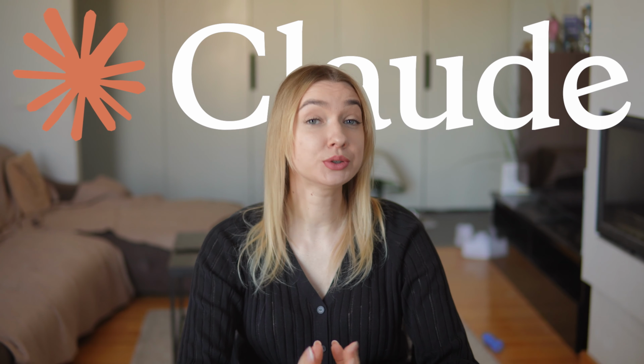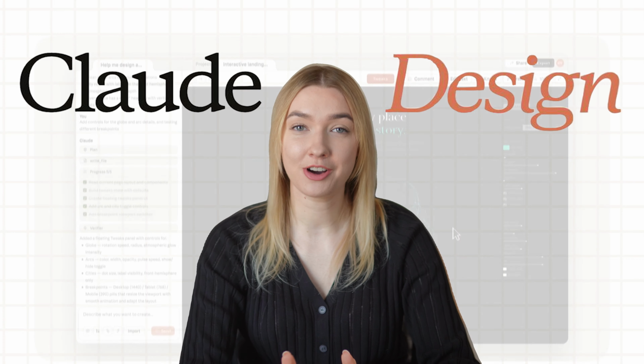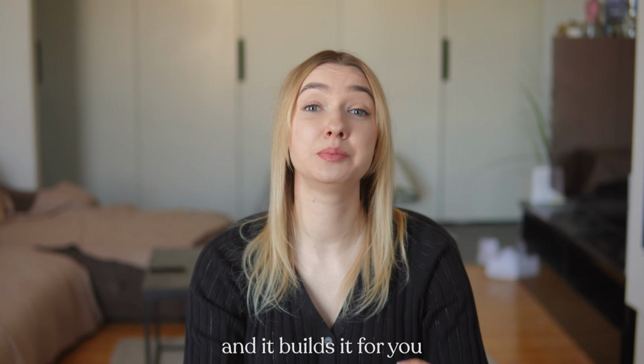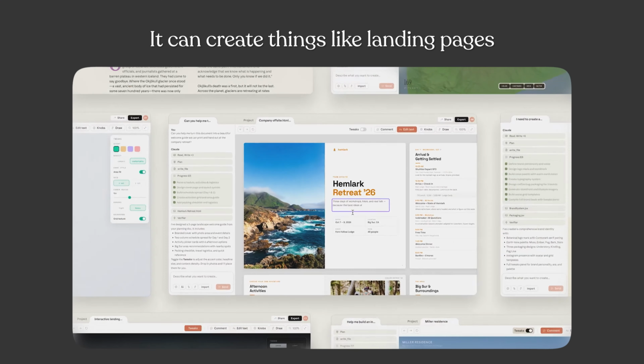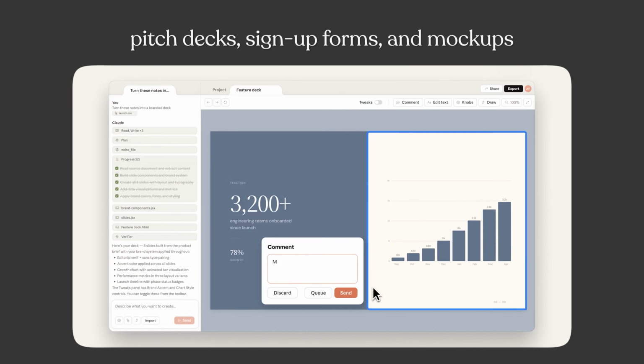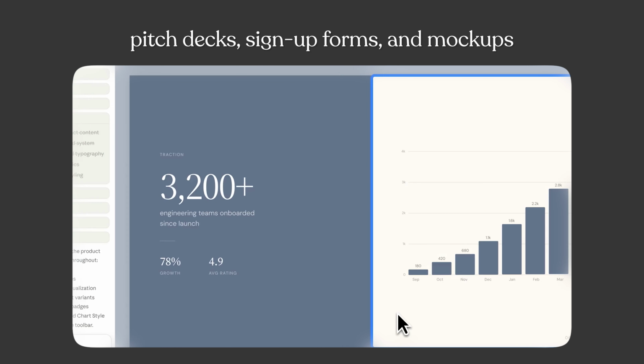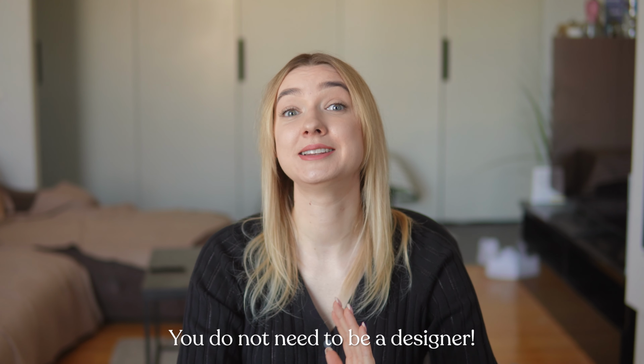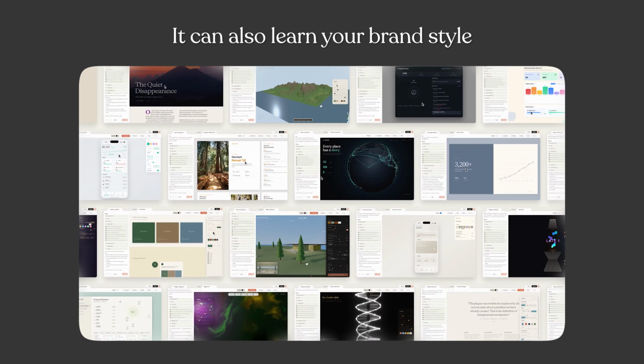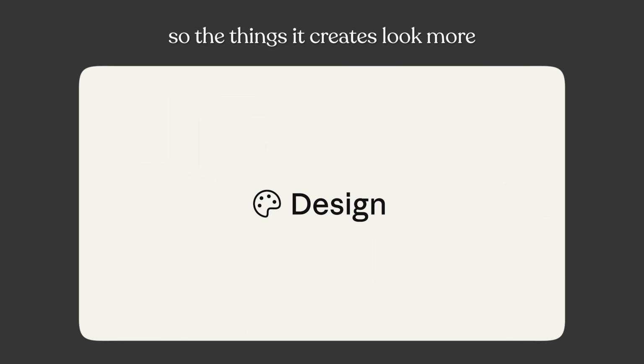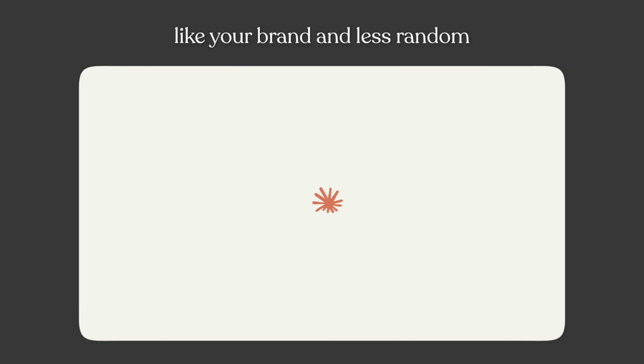Claude just dropped a new tool called Claude Design, and honestly, it looks really cool. You tell it what you want to make and it builds it for you. It can create things like landing pages, pitch decks, sign-up forms, and mockups. And the best part is you do not need to be a designer. It can also learn your brand style, so things it creates look more like your brand and less random.